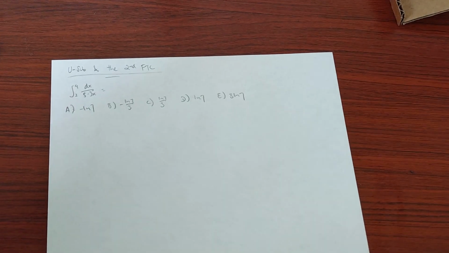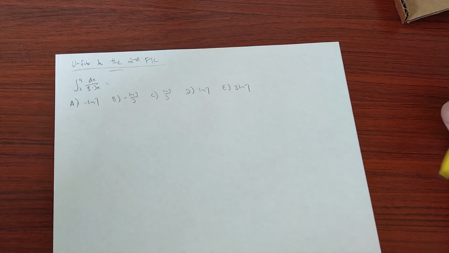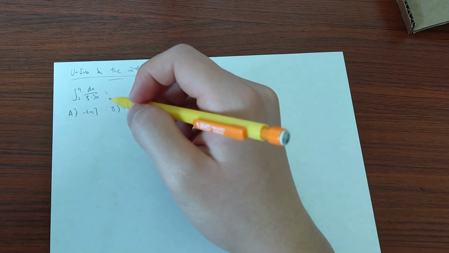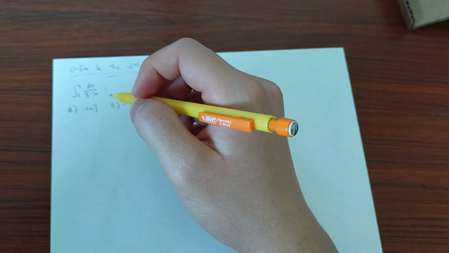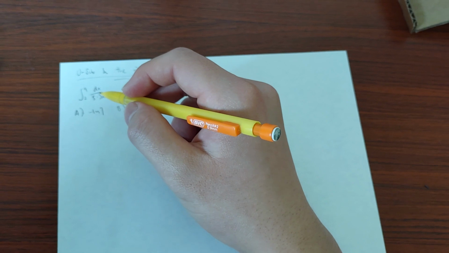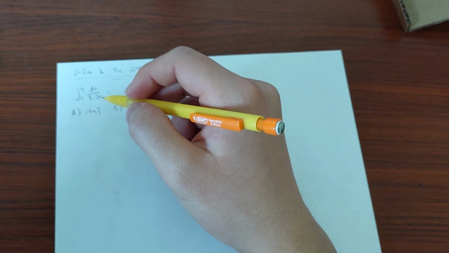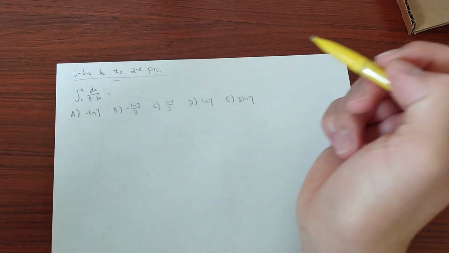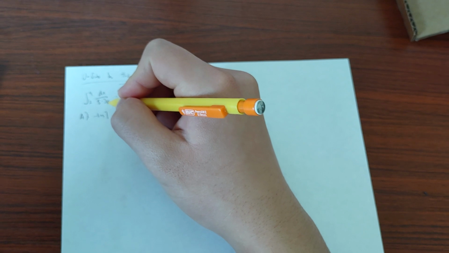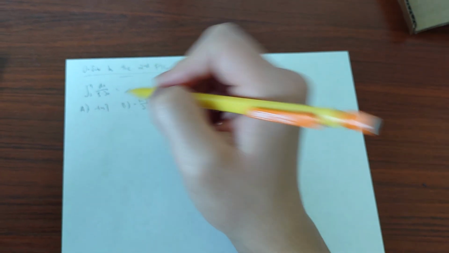Alright, in this video we're going to go over an example of using u-substitution and the second fundamental theorem of calculus. With this equation right here, we can use u-substitution right away, because it's kind of tricky to integrate this with the x value and a term in the denominator. Let me see if I'm in focus. Yeah. So it's a lot better to substitute in u into this equation and make the integration a lot simpler.